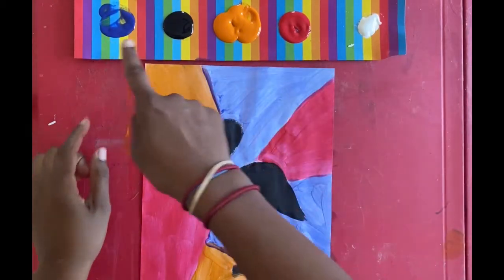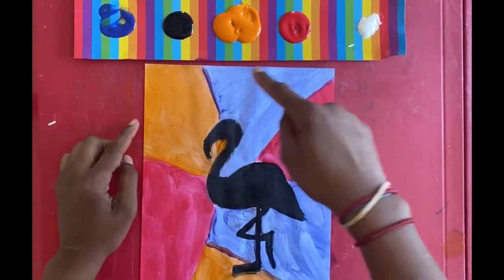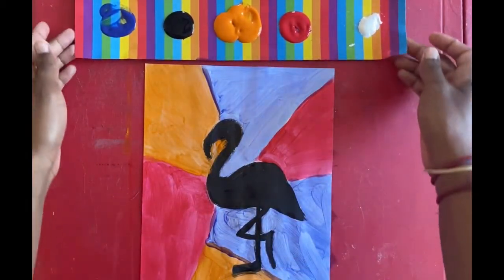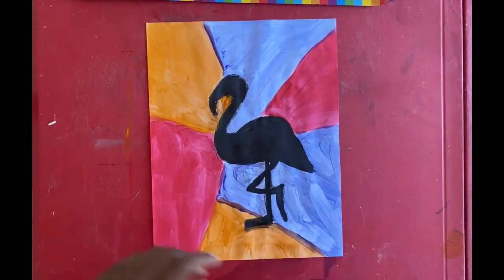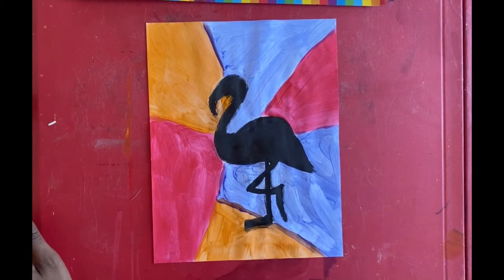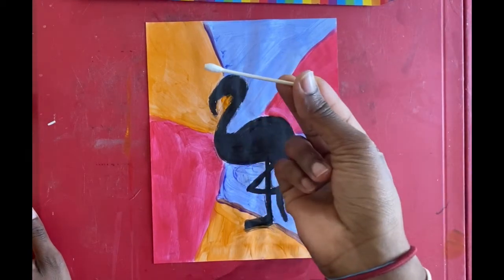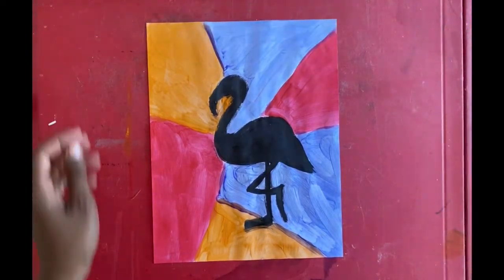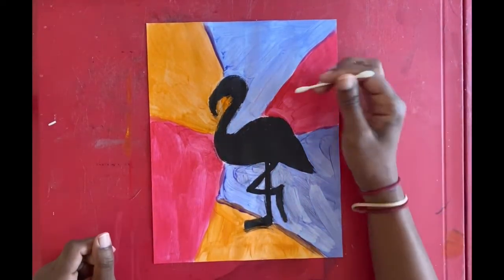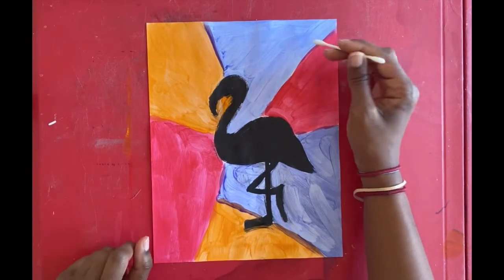So I took my paints and I colored each section around my spirit animal. So this is what it looks like once I finish. My next step is I'm going to take a Q-tip and I'm going to dip it in the white paint and I'm going to create my dots along the lines which separate each color from one another.